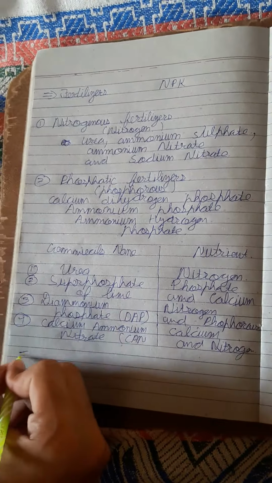So here is one more term called biofertilizers. Biofertilizers are the microorganisms which bring about nutrients and enrichment to the soil by enhancing the availability of the nutrients like nitrogen, phosphorus to the crops.